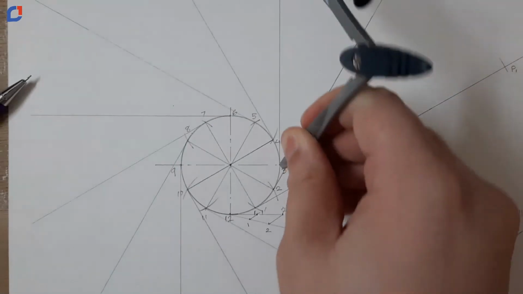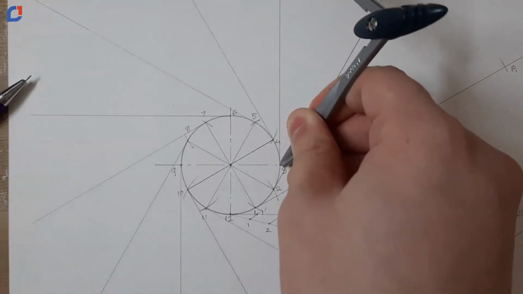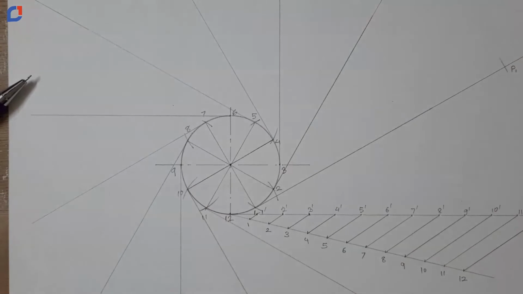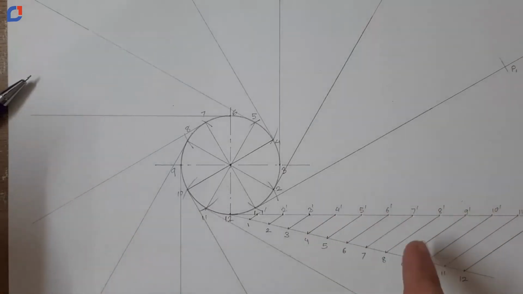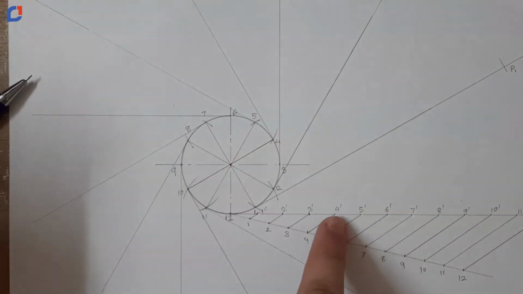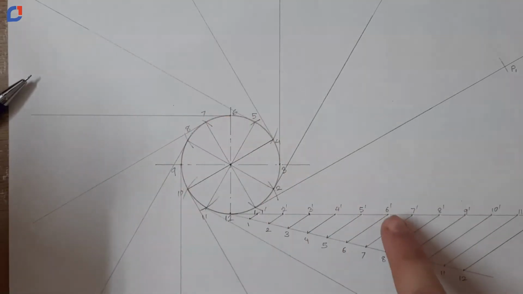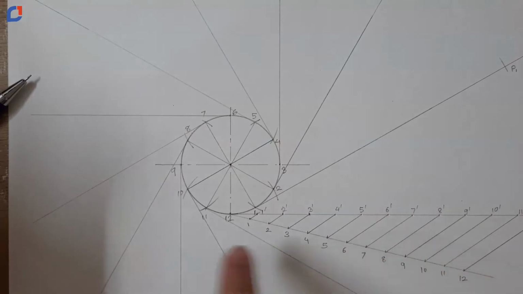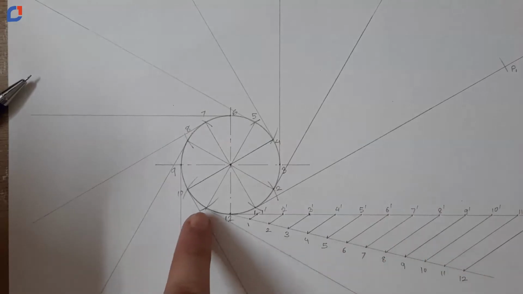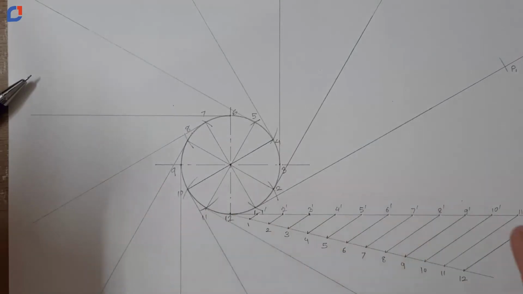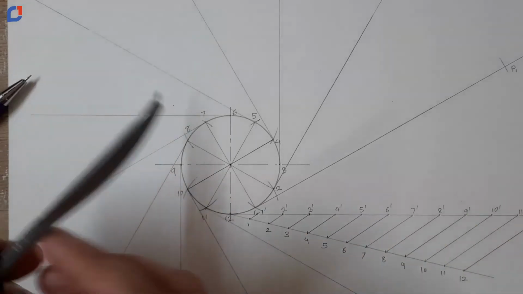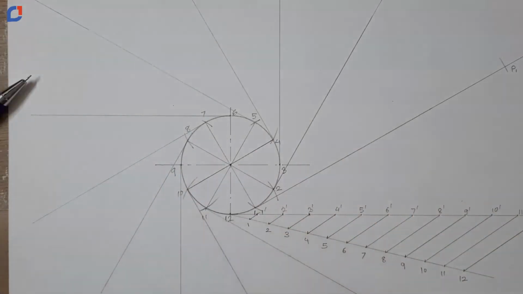From point 3, I will create another arc. Now I will keep on continuing the same process for 4, 4 dash P, for 5, 5 dash P, for 6, 6 dash P, and so on till I get my point up to 11, that is 11 dash P. So let's complete this.